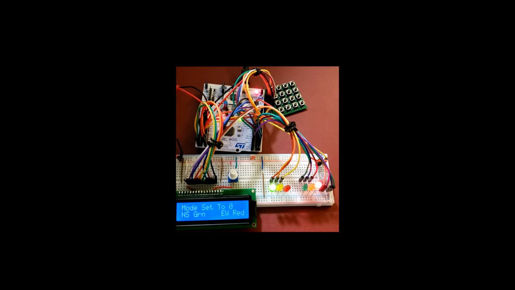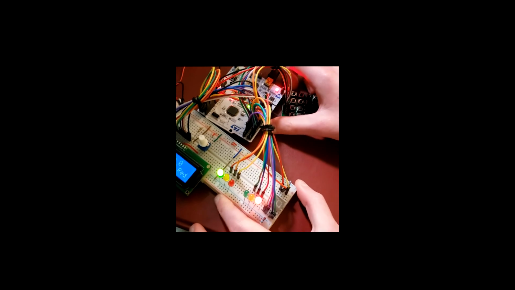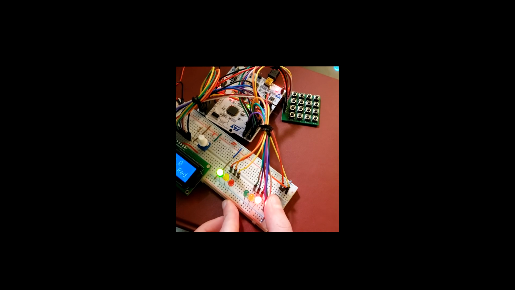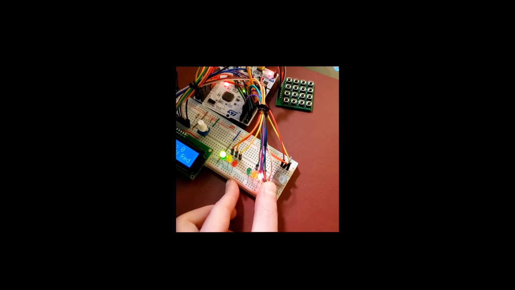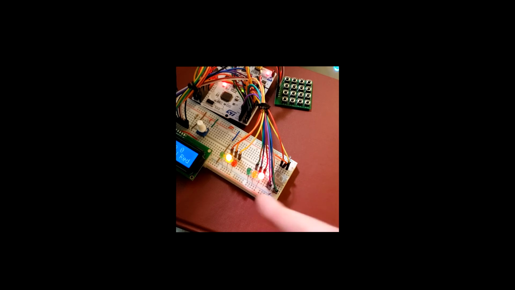So let's take a look at the pedestrian crosswalk. So you hit the button here, request, and it moves to the red state, and it'll count down. Notice the display has updated to pedestrian crossing state, and then it will return to normal operation.